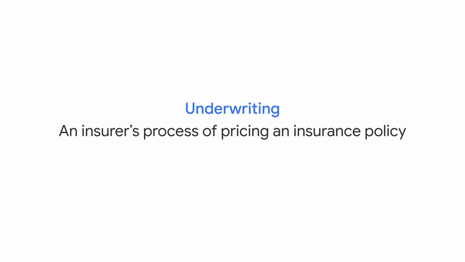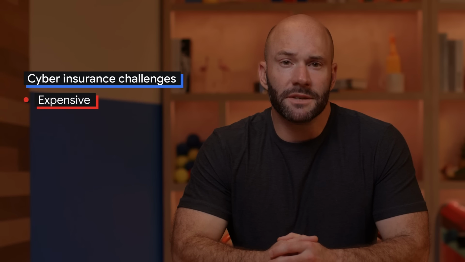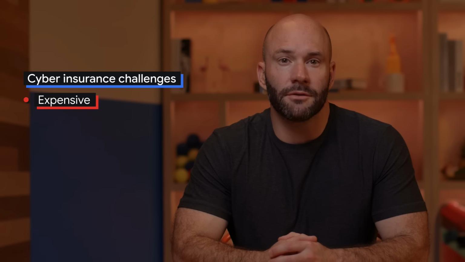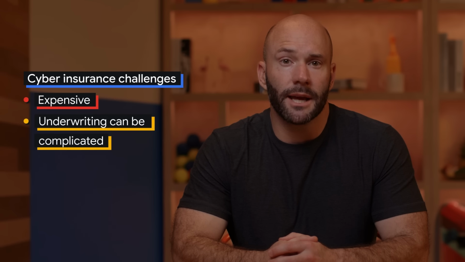Though cyber insurance is often required, it comes with its own set of challenges. Buying cyber insurance can be challenging because it's usually seen as difficult to underwrite. Underwriting is an insurer's process of pricing an insurance policy. The first challenge is that cyber insurance can be expensive and difficult to get. Through the underwriting process, the insurance carrier decides on a fair price to charge the customer to cover a potential loss. Another challenge is that cyber insurance underwriting can be complicated, especially in cloud environments.